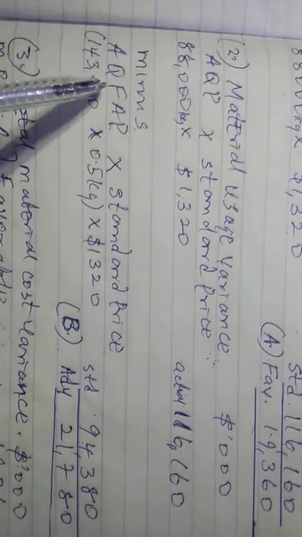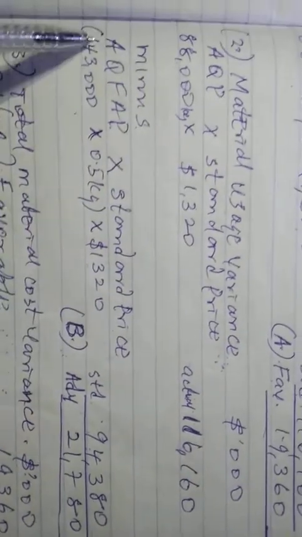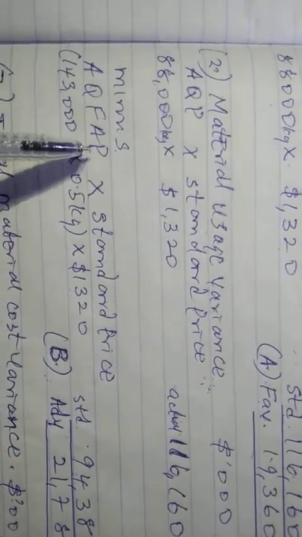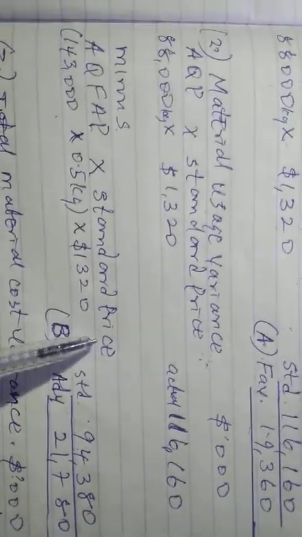Material usage variance. AQP times standard price minus AQFAP times standard price. Actual quantity purchased times standard price, minus actual quantity for actual production times standard price.